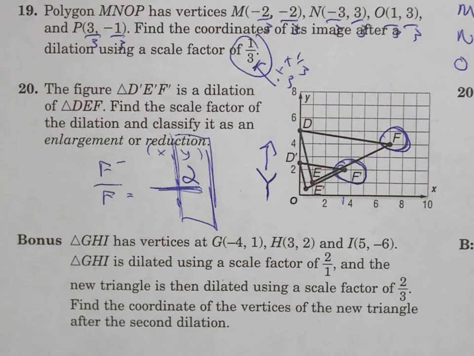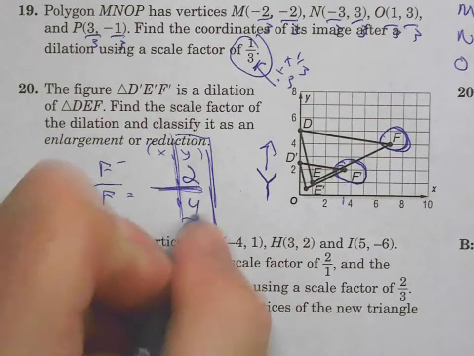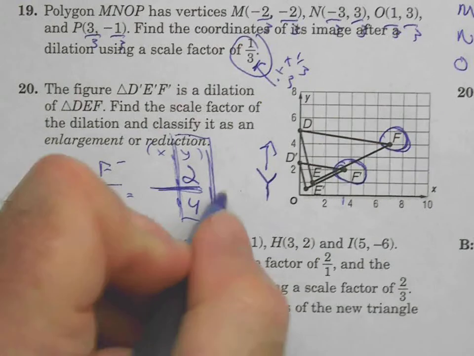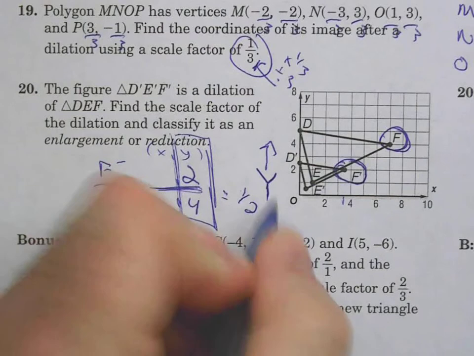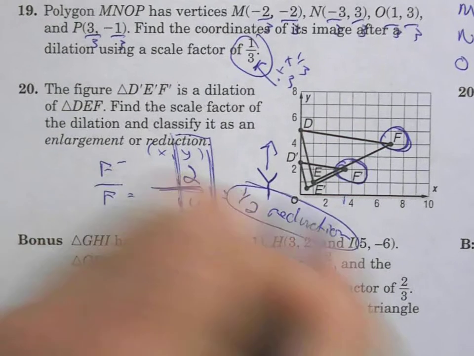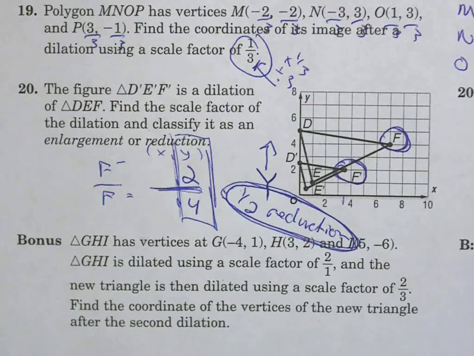How far up is F original? 4. What's 2/4 reduced to? A half. This is a reduction with a scale factor of a half.